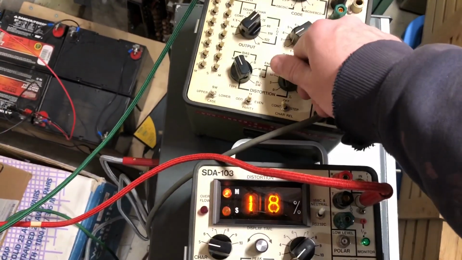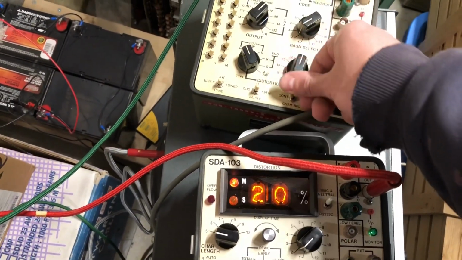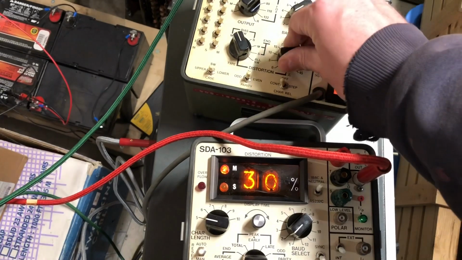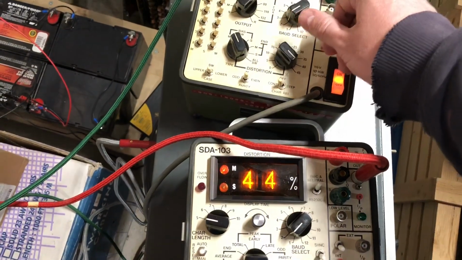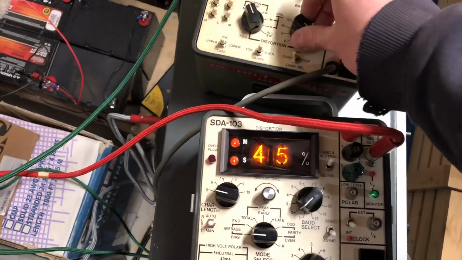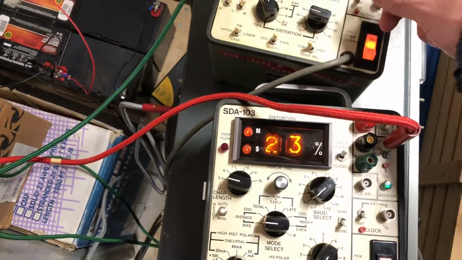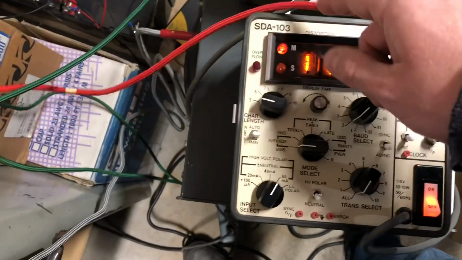So now if I turn this, that's 20, 25, 30, 35, 40, 45.